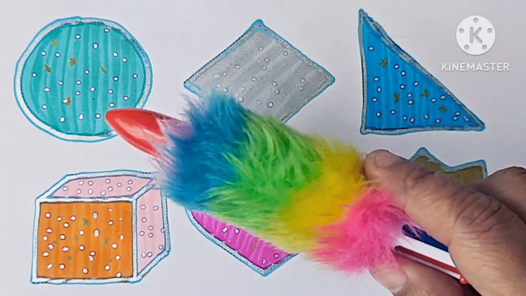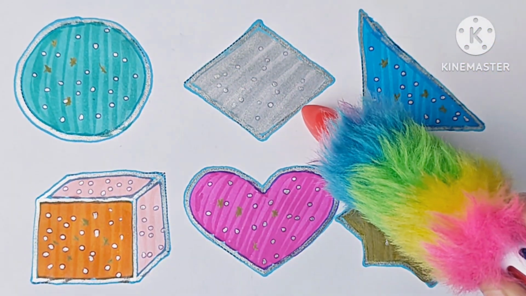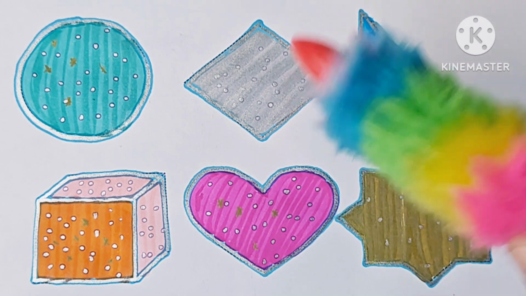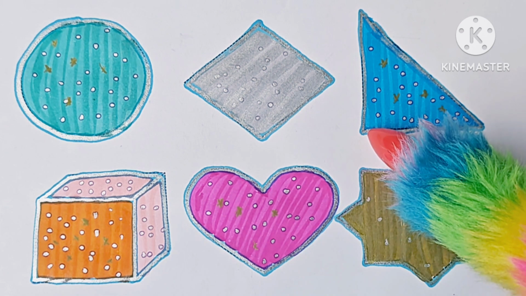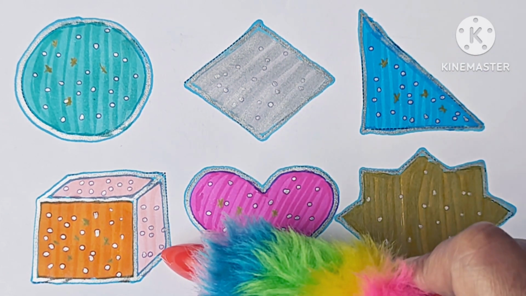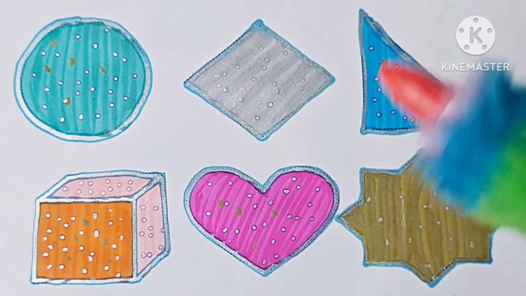This is circle. It has no side. It is diamond or rhombus. It has 4 sides. This is right angle triangle. It has 3 sides and 1 angle of 90 degrees. It is a 2D shape. This is cube. It is a 3D shape. It has 6 faces. This is heart.